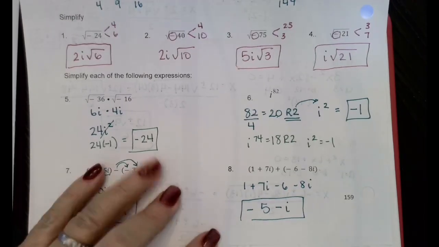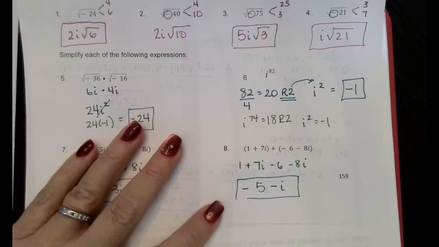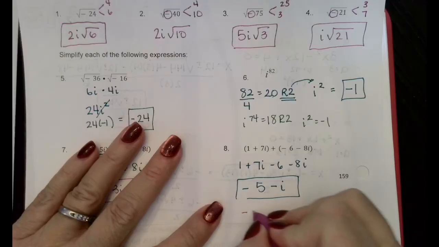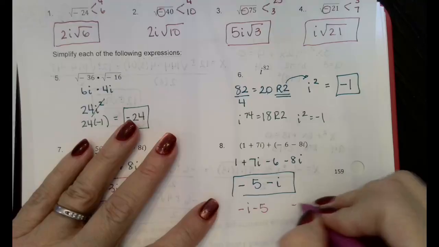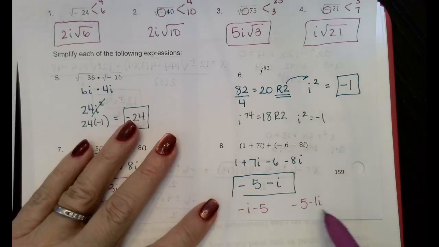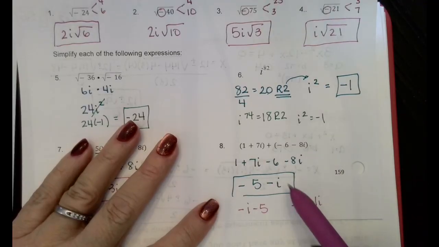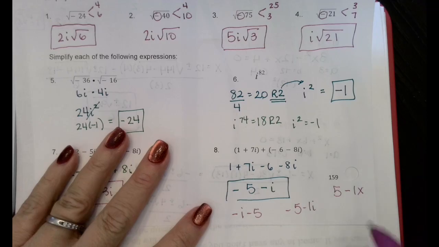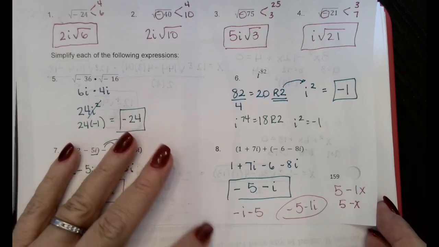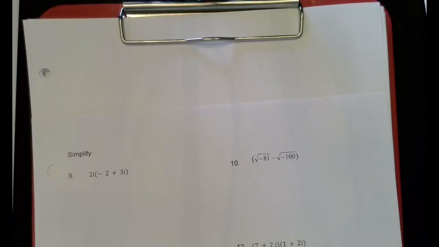Okay, so here's the answer. -5 minus i. Now you can do a couple of different things here. You could say -i minus 5. You can change the order. You can also say -5 minus 1i. Now we don't do that, but this isn't wrong. It would be like if we said 5 minus 1x. That's not really wrong, but the correct way to say this would be 5 minus x, right? So it's okay if you left that -1, but you want to get out of that habit, okay? All right, let's go to the next page.